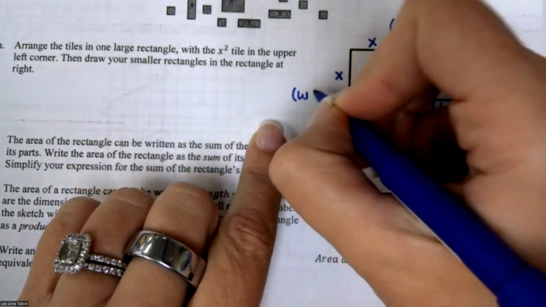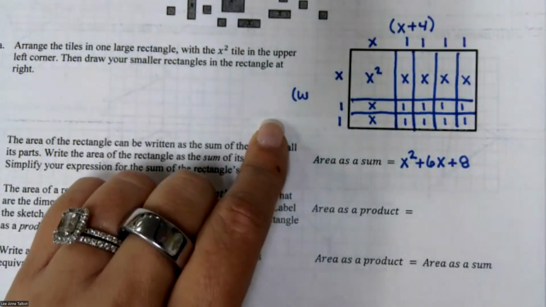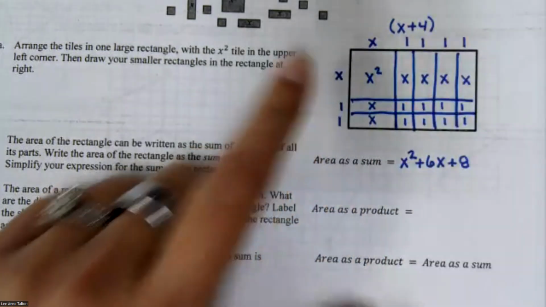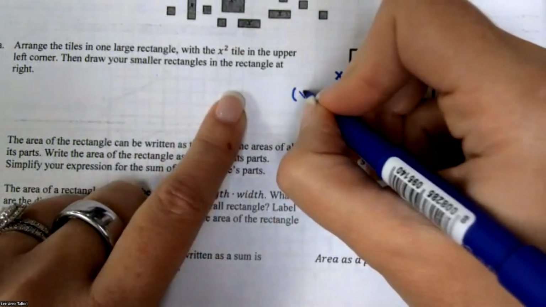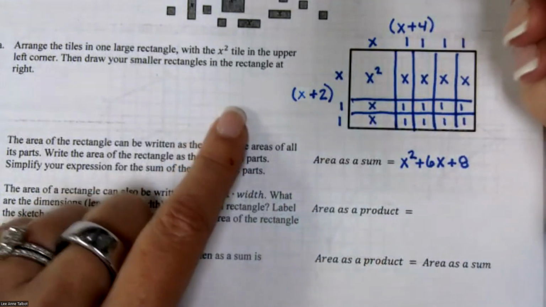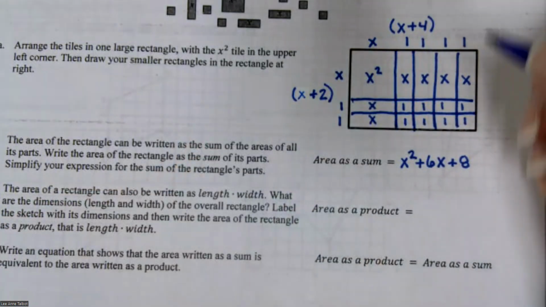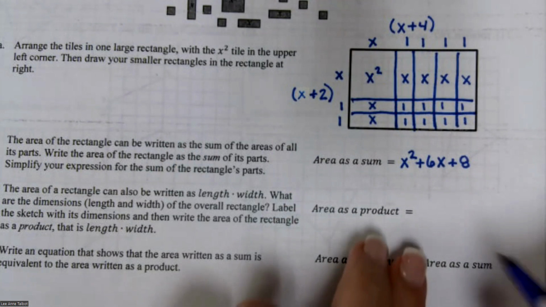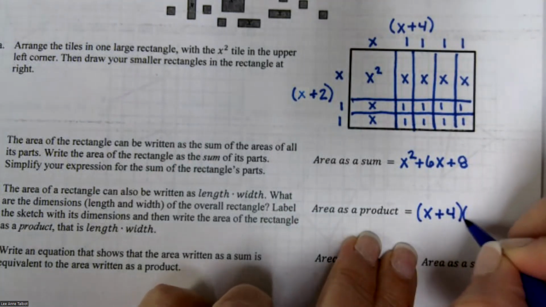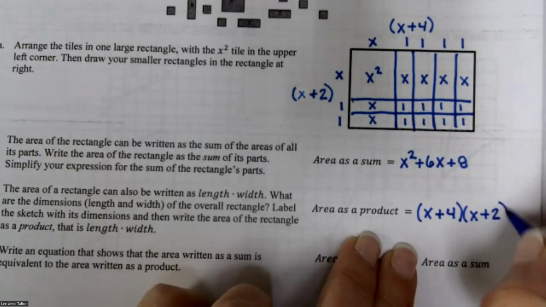And my width is, why did I write a W? I wanted to write an X, because I was saying the word width. X plus 2. That's my only explanation. Okay, so my area as a product is length times width.